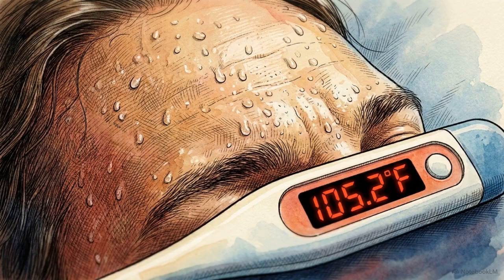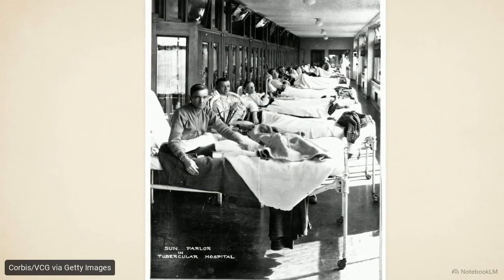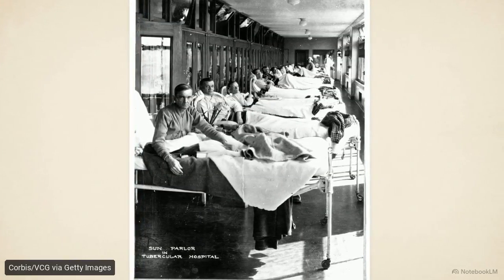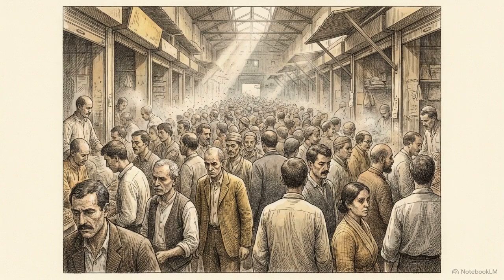Other airborne pathogens move much faster. The influenza virus can induce fever and chills in just 24 to 48 hours, while the measles virus typically erupts into a full-body rash within 8 to 14 days. Because these diseases travel on shared air, their spread accelerates in specific environments. Overcrowded populations and deep poverty ensure that infected droplets find a new host almost immediately.